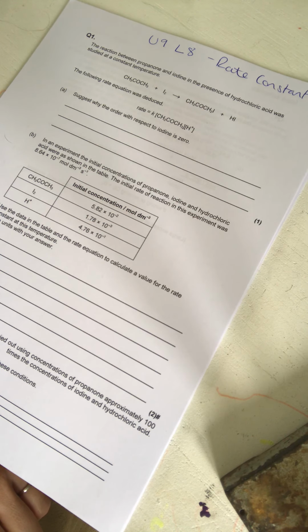Lesson 8, you have got a few past paper questions, this being the first one, and I'm going to take you through how to do some of those, and I will explain a little bit further about some of the content in that lesson, basically how to determine the initial rate of reaction. Okay, so bear with me, sorry, this is not my slickest video.